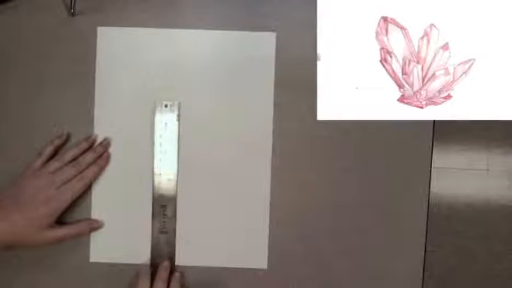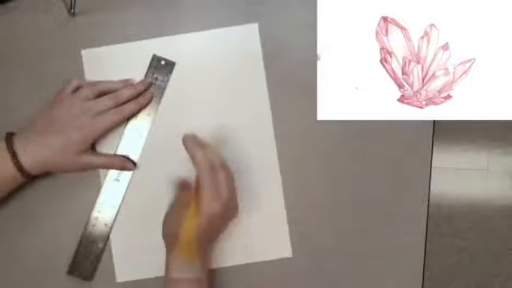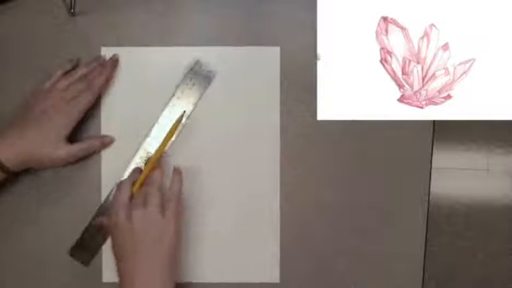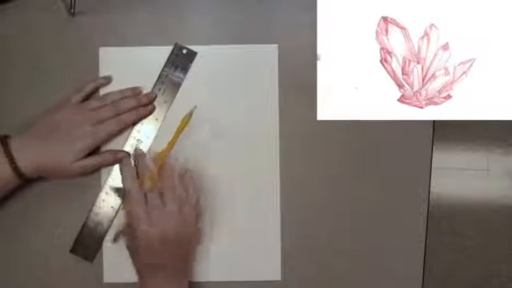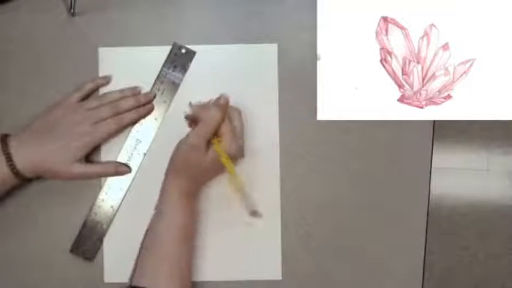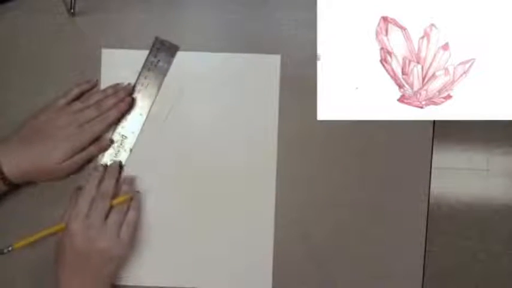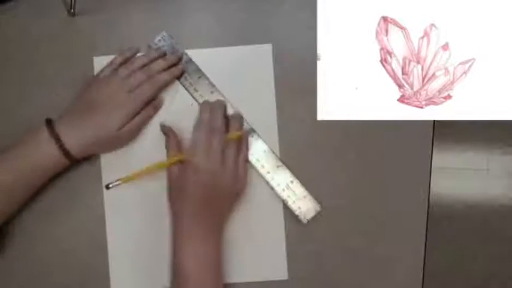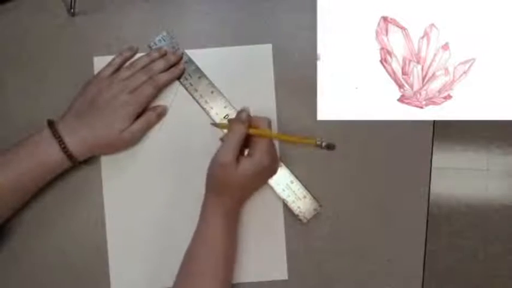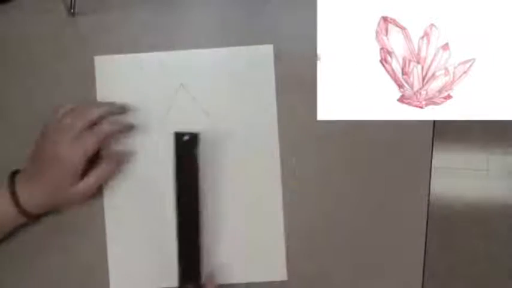So the first thing that we're gonna do is just start drawing lines, okay? And we're going to be making diagonal lines, which means instead of going straight up and down, they are angled a little bit to the side, okay? So I'm going to start with my biggest crystal right in the middle. So what I'm going to do is draw a short diagonal line right there, and another one on the other side. If I want my crystals to look a little bit more random and not so perfect, I could make one line longer than the next one.